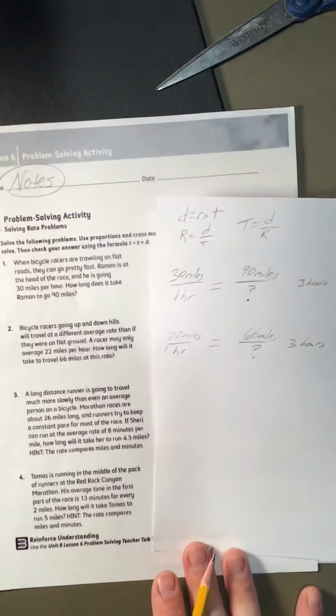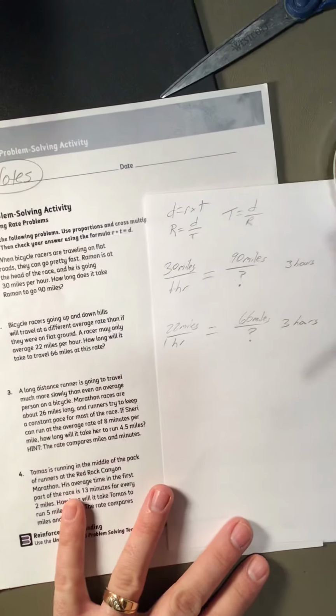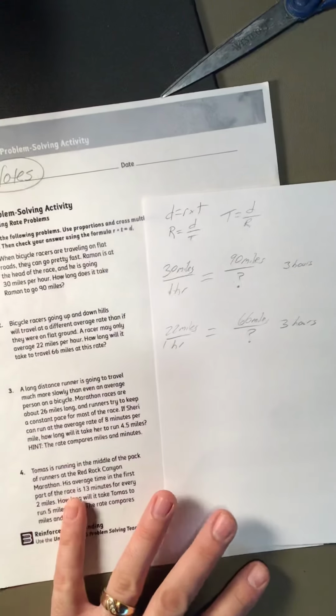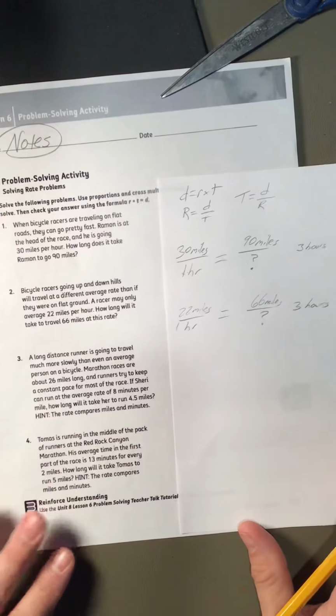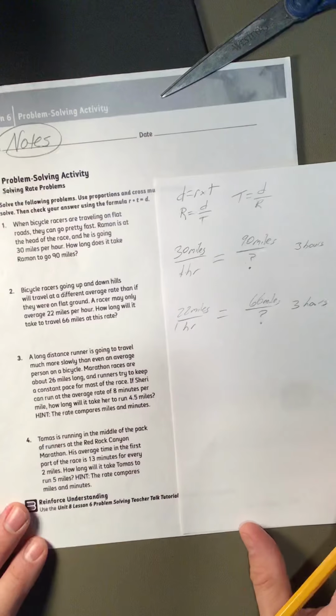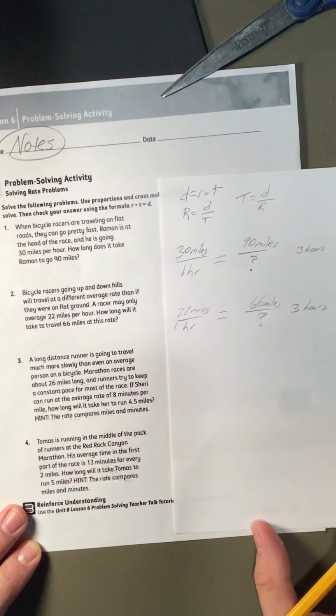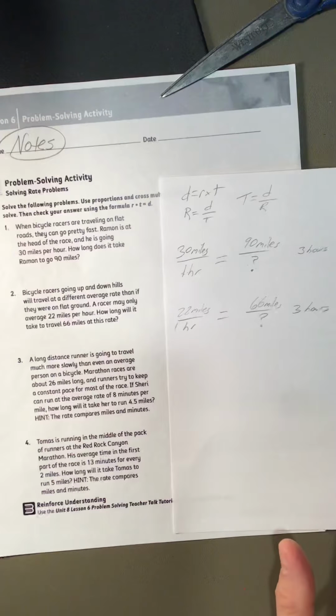Question number 3. A long distance runner travels much more slowly than the average person on a bicycle. Marathon races are about 26 miles long. Runners try to keep at a constant pace for most of the race. If Sherry can run at the average rate of 8 minutes per mile, how long will it take her to run 4.5 miles?